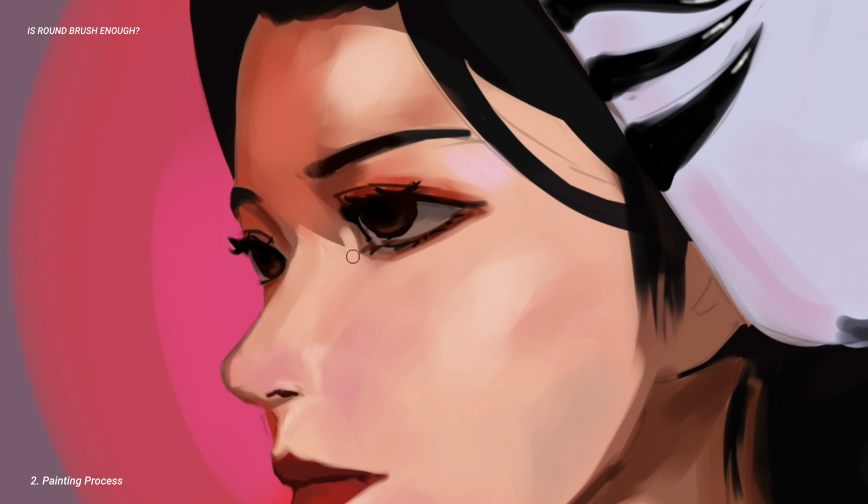I got this style when I studied the art style of Arcane. I don't apply Arcane style exactly as it is to my work. Instead, I draw inspiration from it, then adjust it a little bit to fit the art style I'm aiming for.